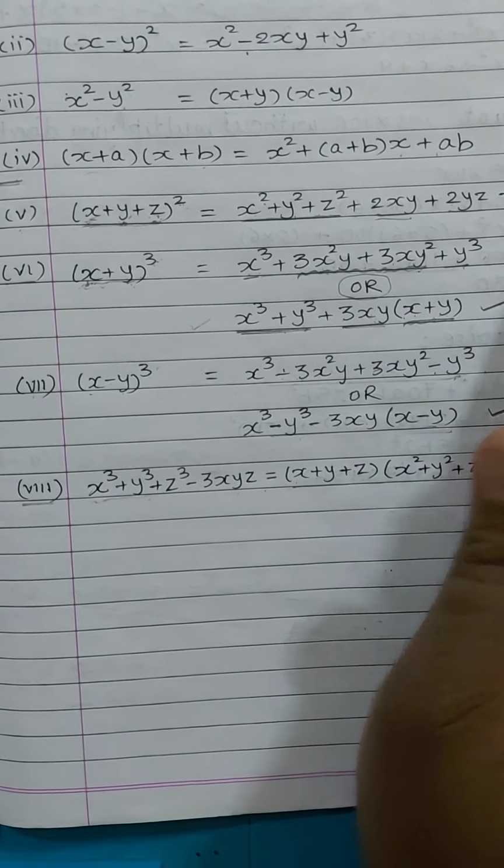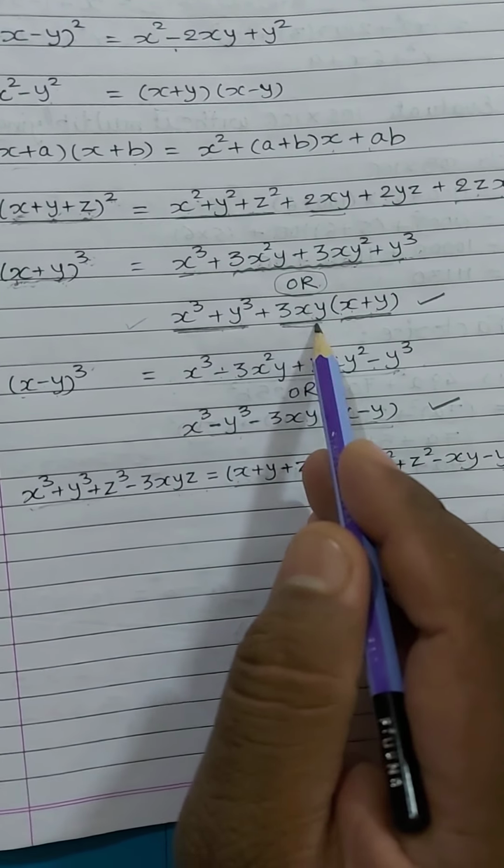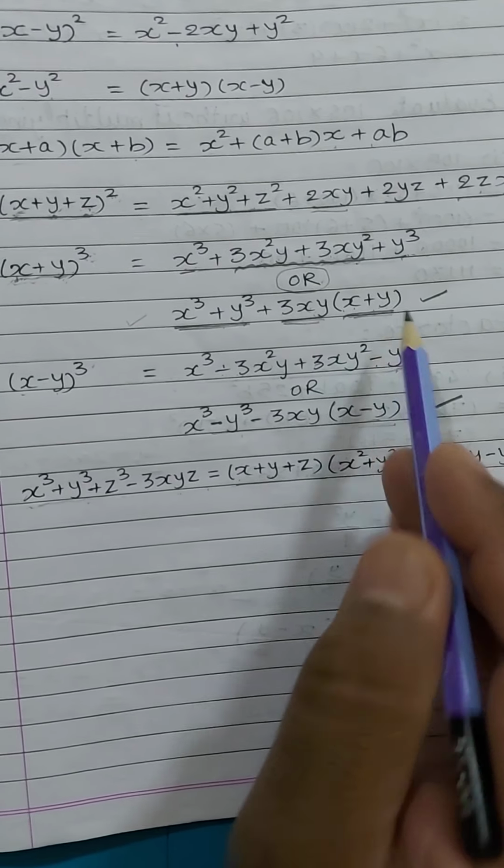Sixth identity, (x + y) whole cube, is given as x cube plus 3 into x square y plus 3 into xy square plus y cube, or it can be written as x cube plus y cube plus 3xy into (x + y).